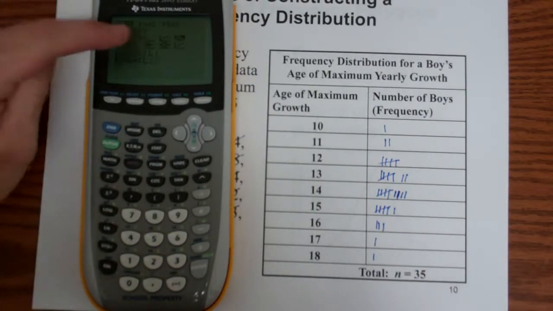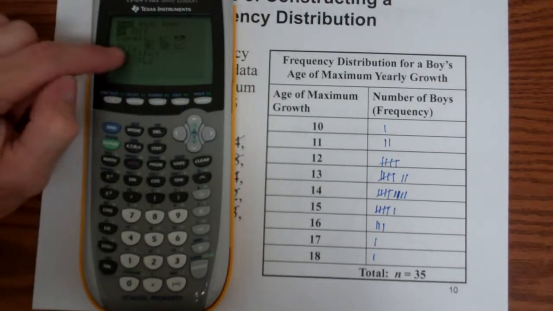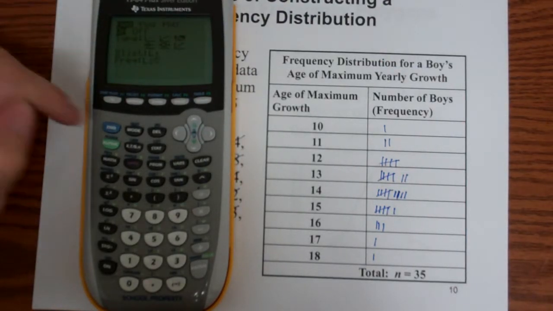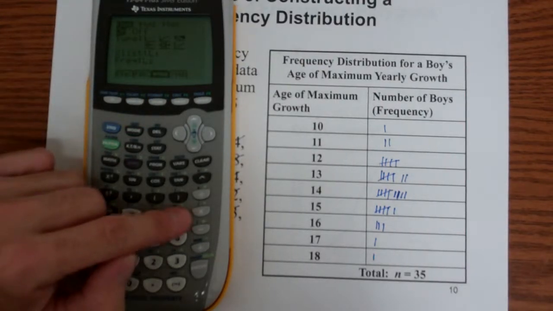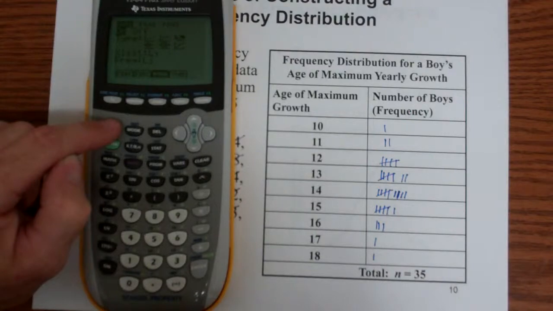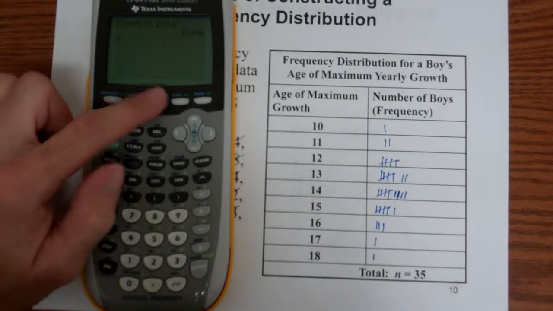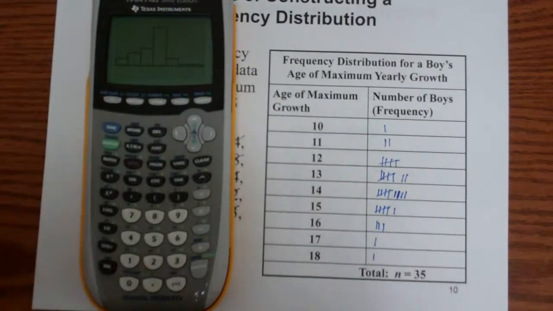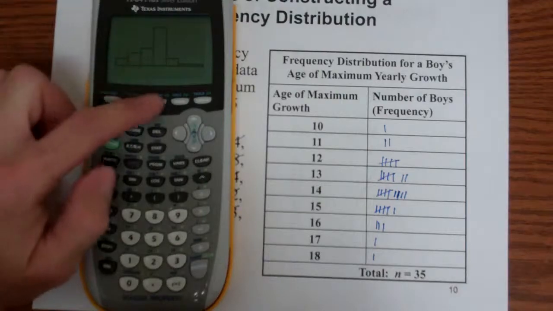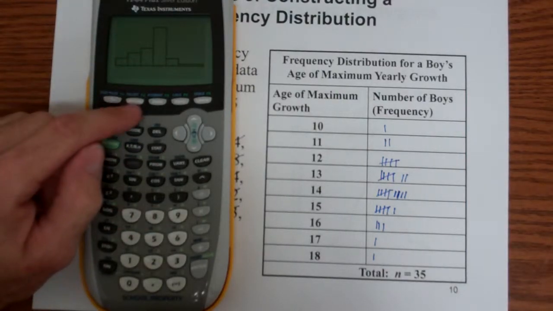Now once you have your plot on and it's set to be a histogram and you have your list and your frequency table in there, then you're going to hit zoom and then number 9. Zoom 9, and you get this frequency table in here. Now sometimes the calculator, when you hit the zoom button, will make it a little bit weird.